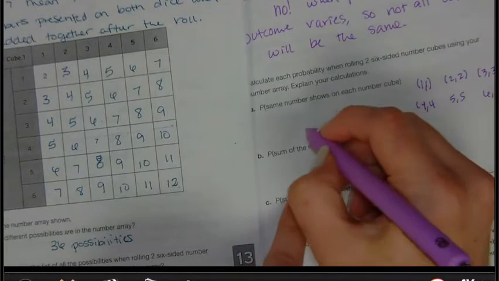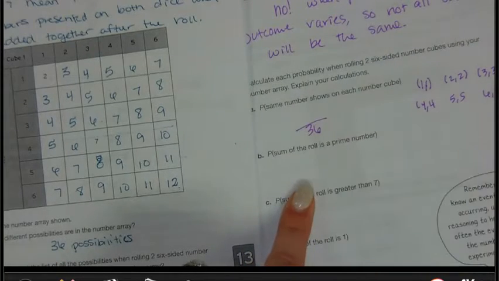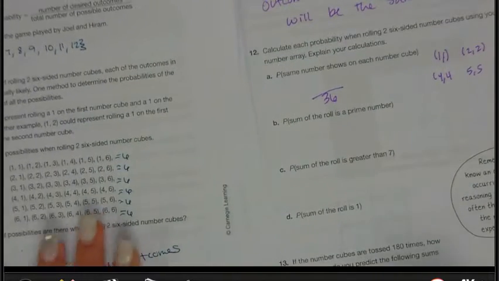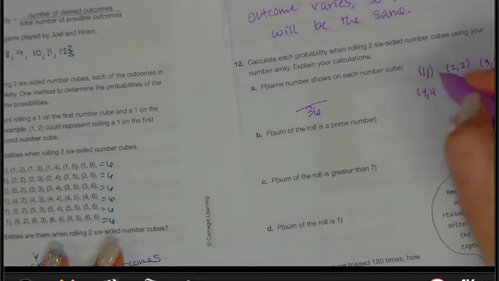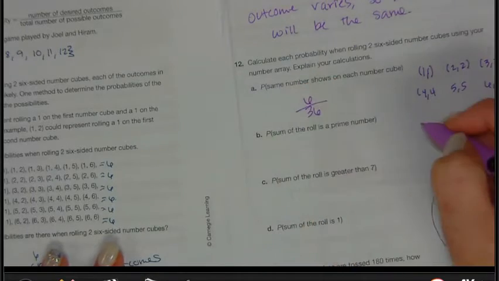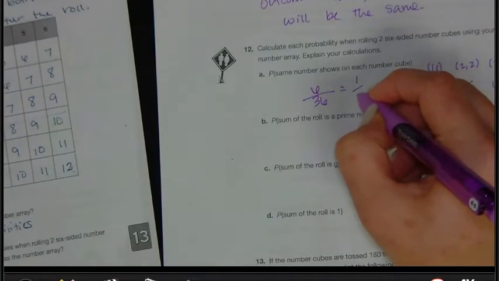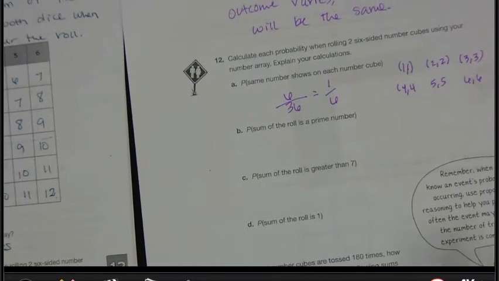Well, in my number array, there are 36 possibilities. There are 36 chances. You can look at this or you can look at this one. They're both the same, just in two different ways. And I see that 1 and 1 only appears one time. So each of these appears 6 total times. And 6 out of 36 can reduce down to 1/6. All right, what's the probability that the sum of the roll is a prime number?